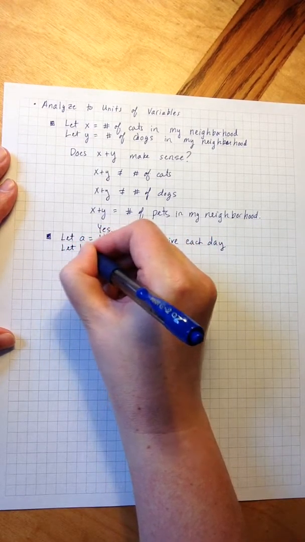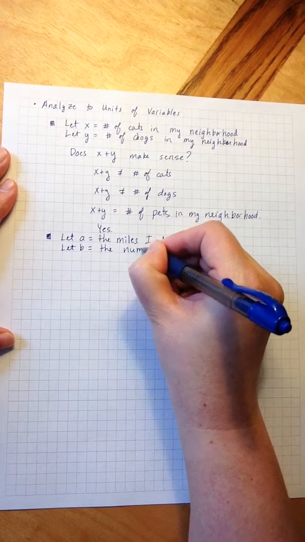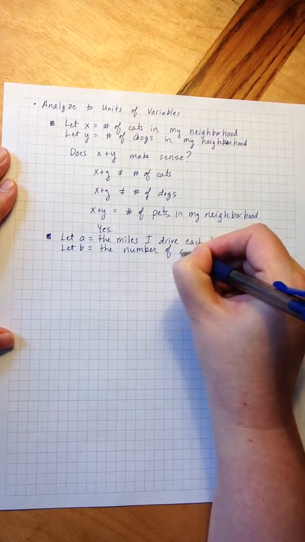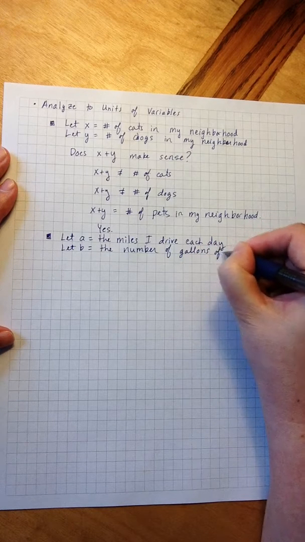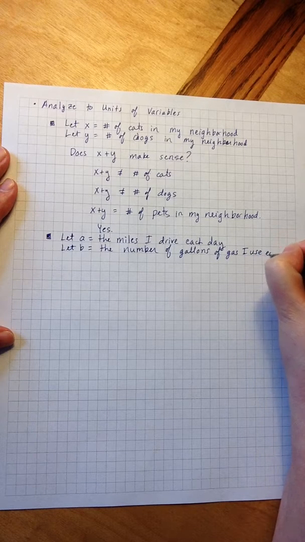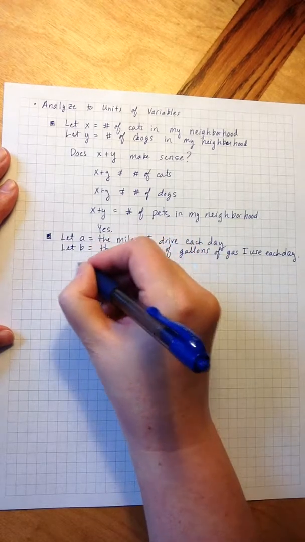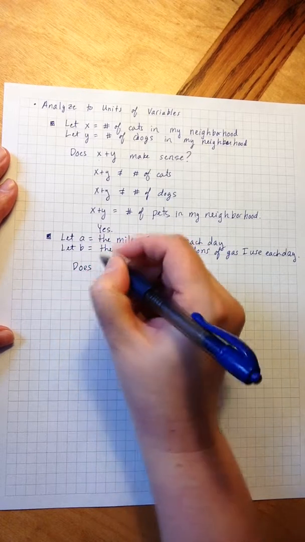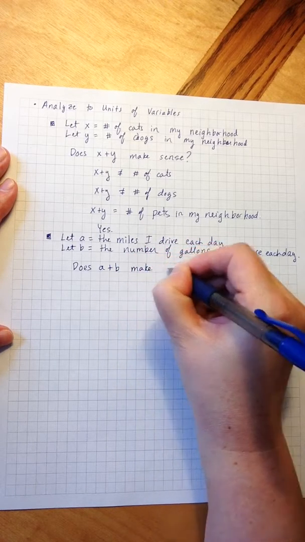And we're going to let B equal the number of gallons of gas I use each day. So our question here is, does A plus B make sense?